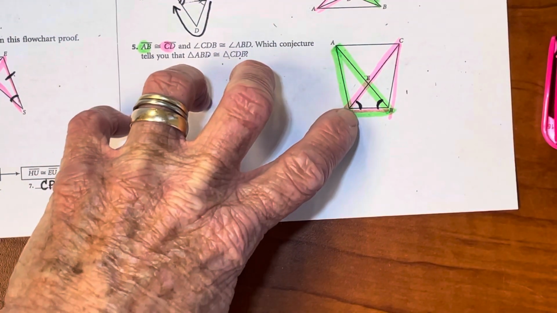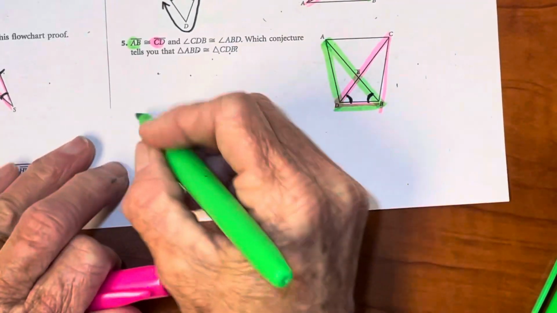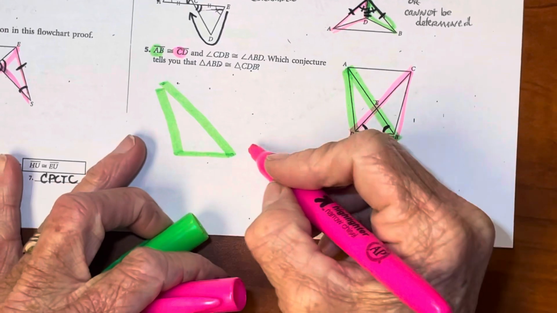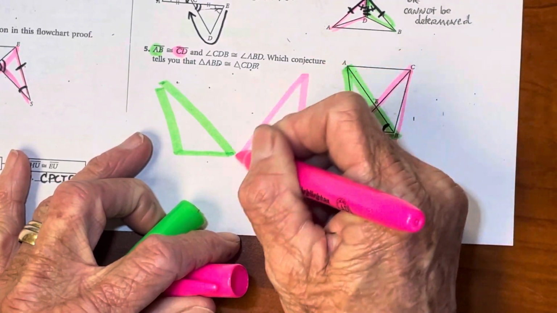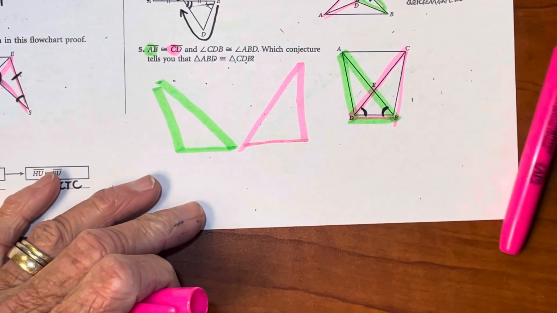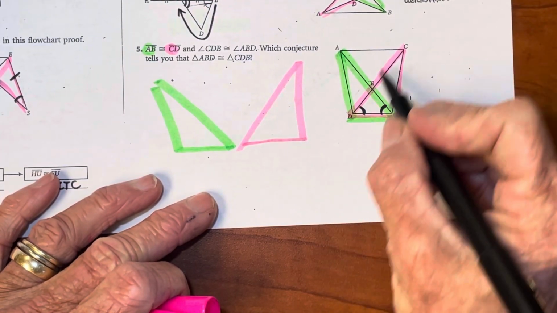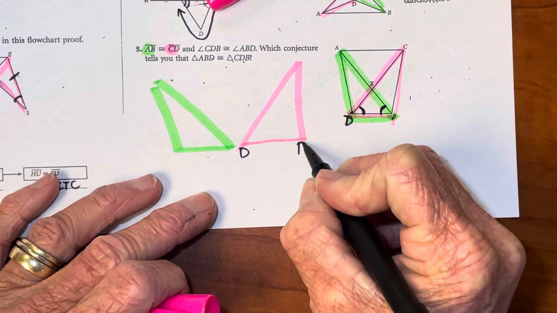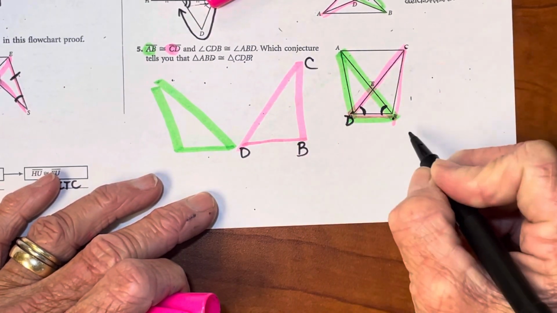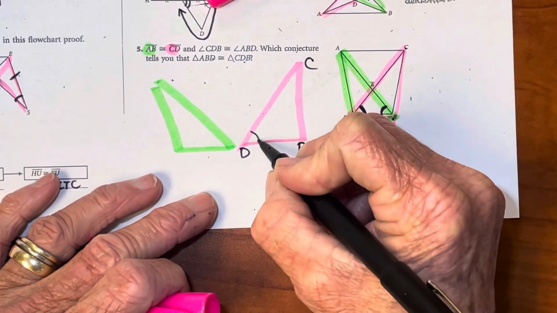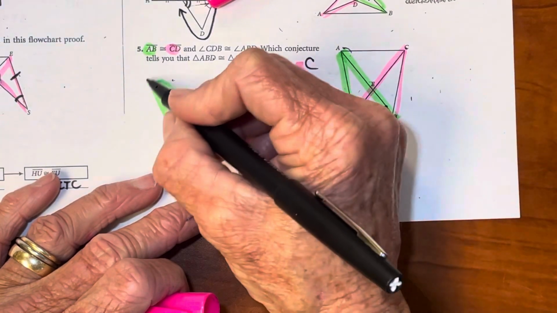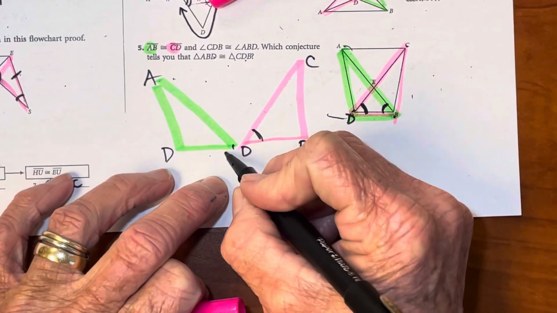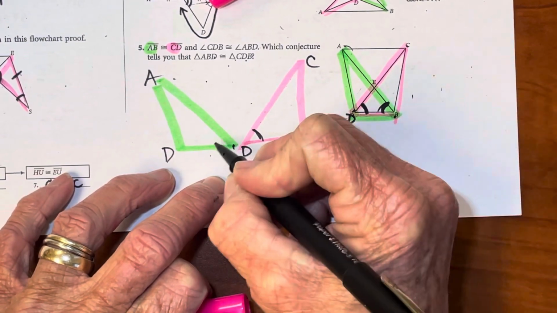I'm just going to want to draw those triangles separately. So as I draw them separately, the thing I want to make 100% sure that I do is very carefully label these vertices. So in the pink triangle, D is down here, B is there, C is there, and we marked D. In the green triangle, A, D, and this point is the B, and we marked angle B down there.